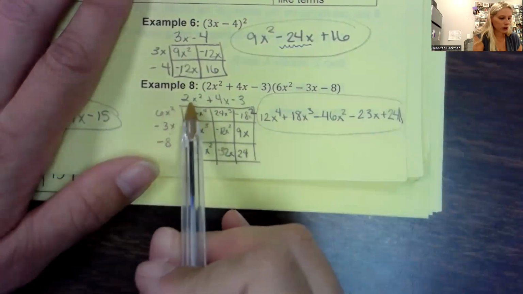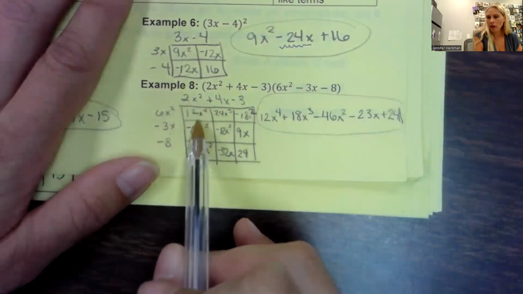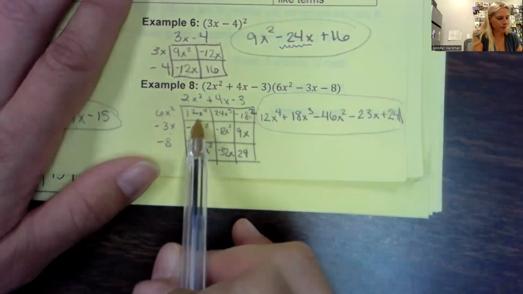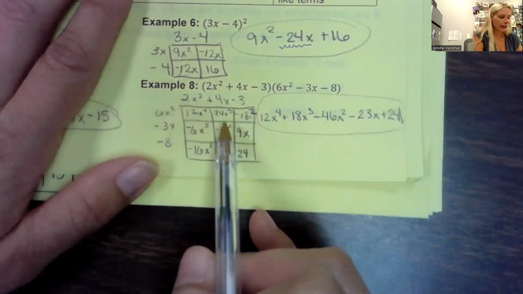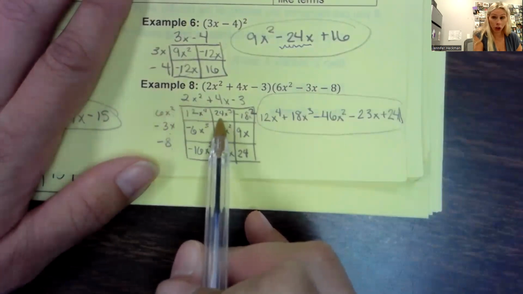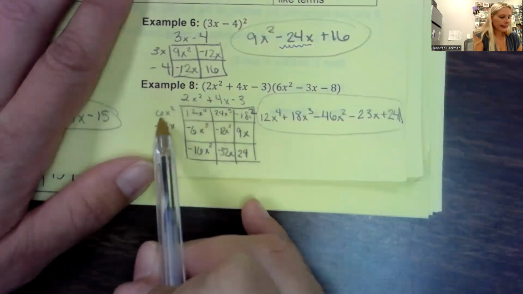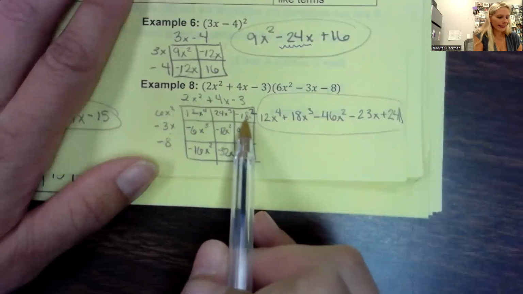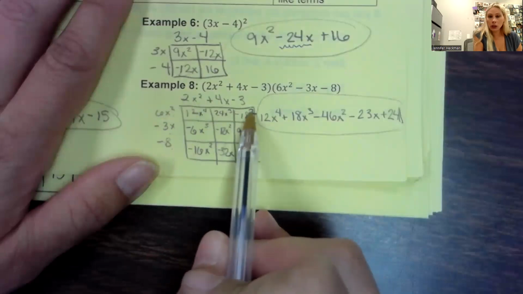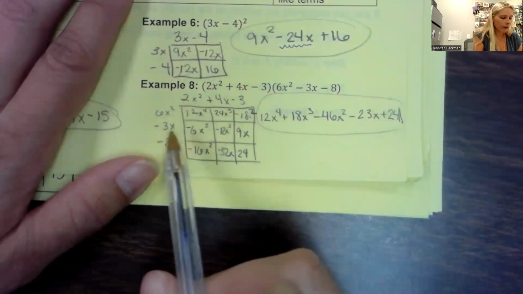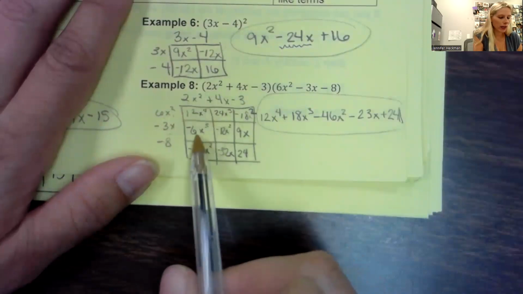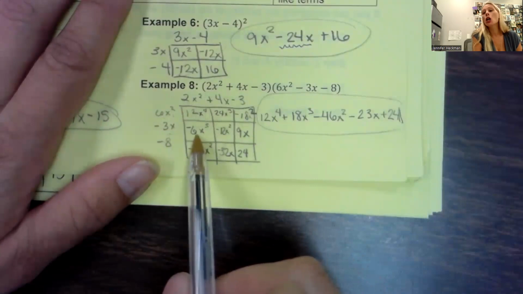6x squared times 2x squared is 12x to the 4th. 6x squared times 4x is 24x cubed. 6x squared times negative 3 is negative 18x squared. Okay, next row. Negative 3x times 2x squared is negative 6x cubed.